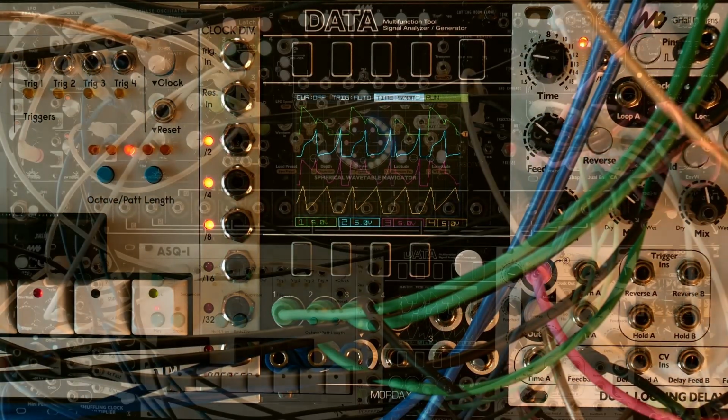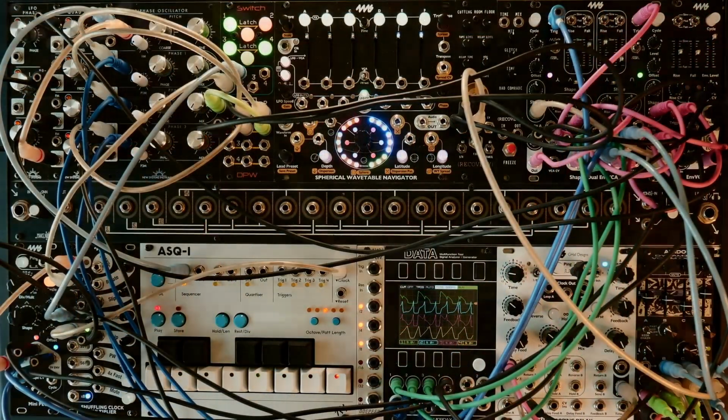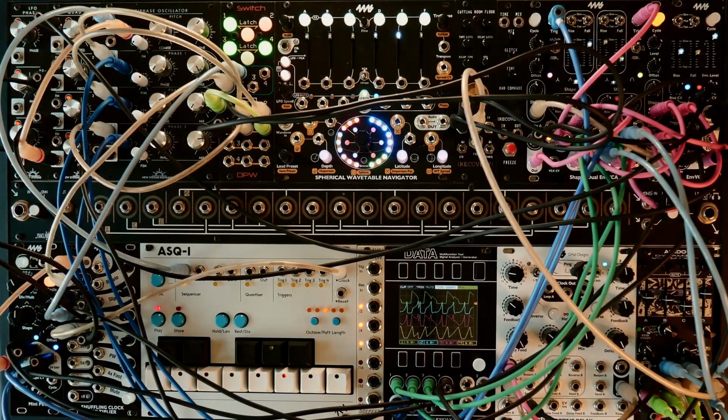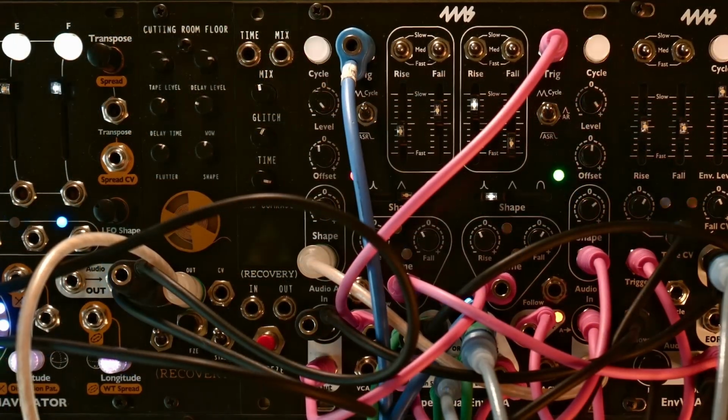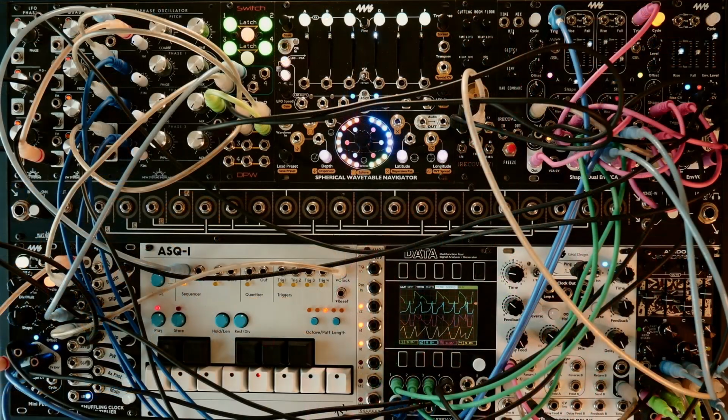And then finally, I want to give a shout out to ALM Busy Circuits for the ASQ1 sequencer. I bought this the other day at Patchworks and I absolutely love it. If you've been listening to the show long enough, you know that I have probably erroneously not had a sequencer for a really long time other than just random stuff. I think it's because I've always said I didn't like writing sequences on modules, and that's true. But the ASQ makes writing sequences really fun because I can play them into it, and that's how I write them. Because I'm more of a player than a programmer.